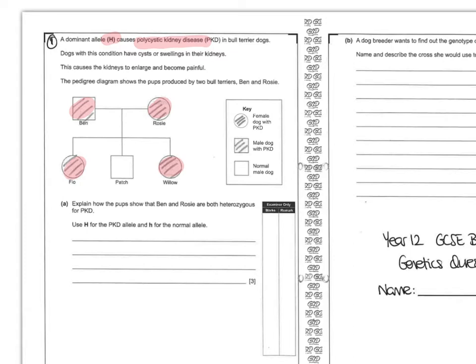Yep. Basically, because Patch is normal, you know that normal is obviously going to be recessive. If the dominant one causes this condition, that's going to be normal. So you know Patch is small h.